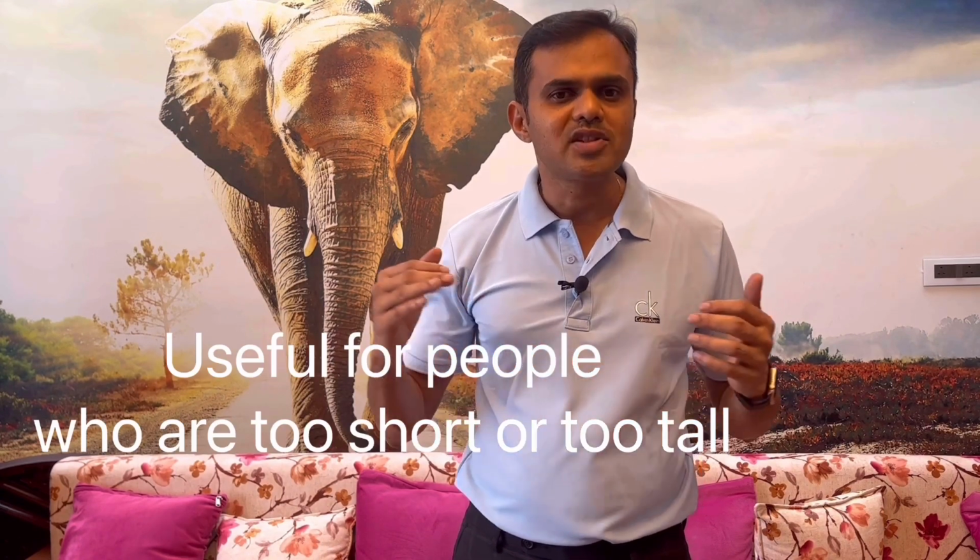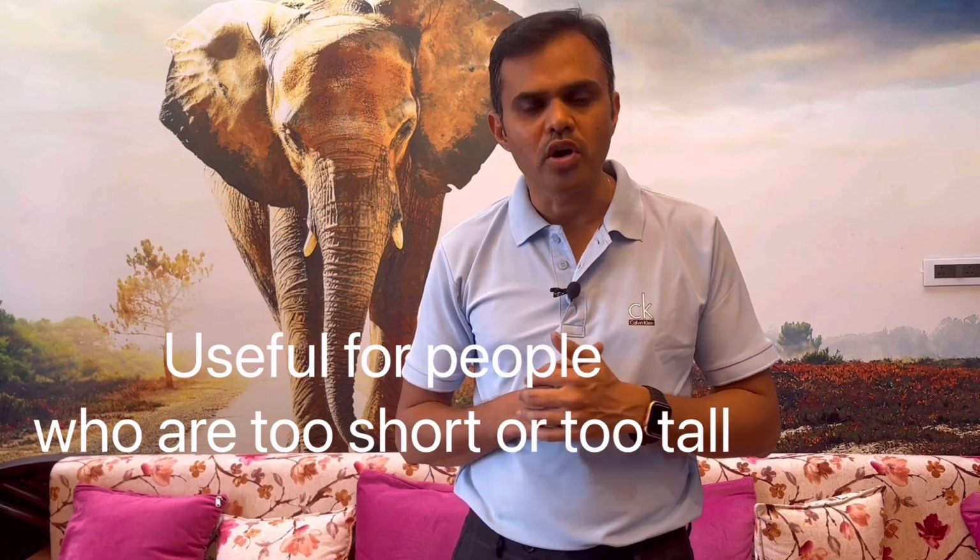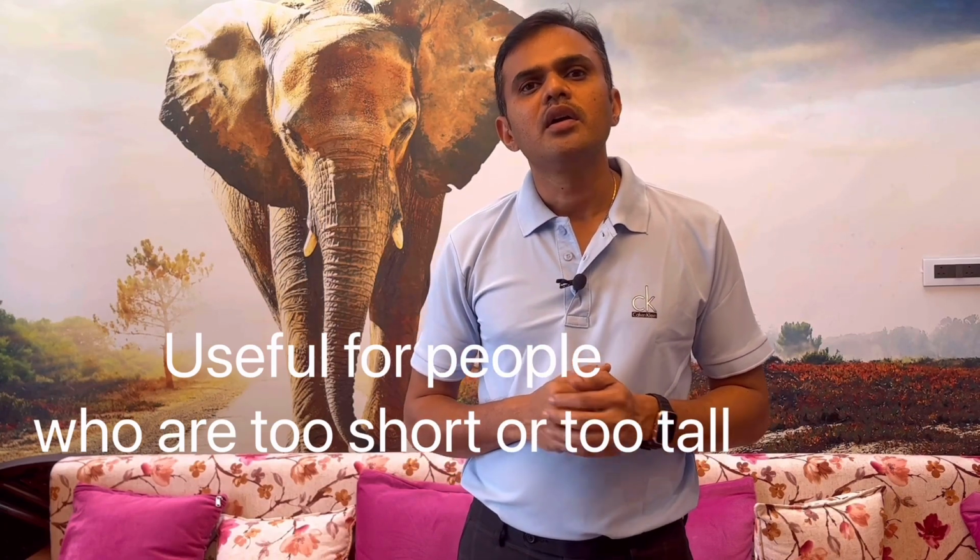See, what are the advantages of waist hip ratio? The advantage is it is very useful for people who have extreme physiques. Say for example somebody is very short and his waist circumference might still be normal. For example, if a short stature man has a waist circumference of about 88 centimeters, he is said to be normal because it is less than 90 centimeters.